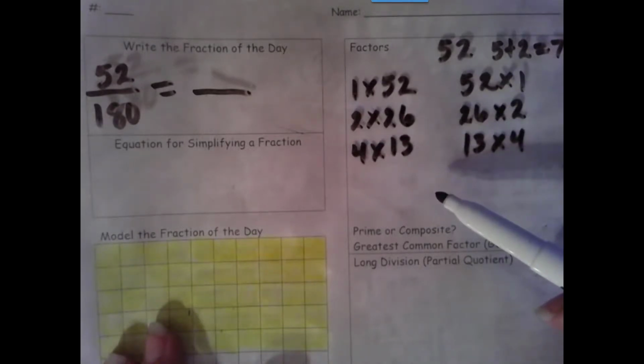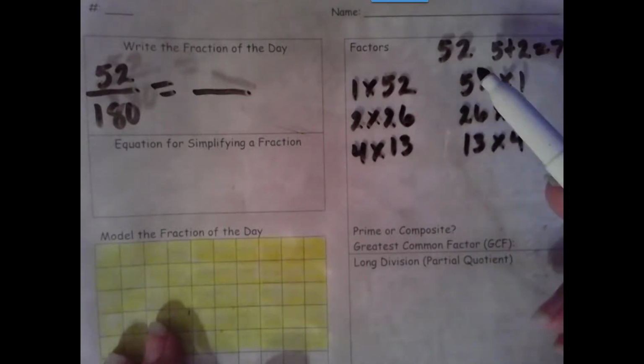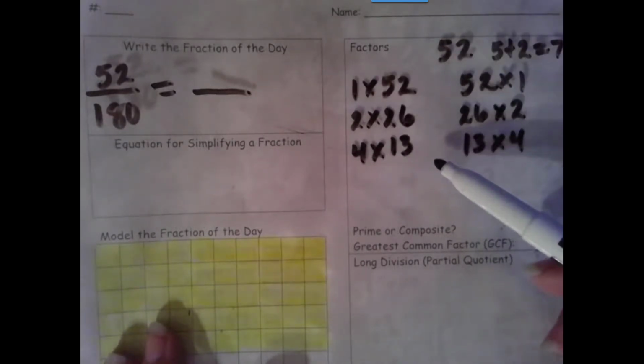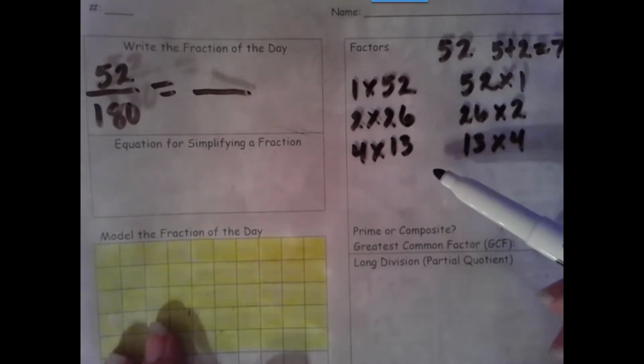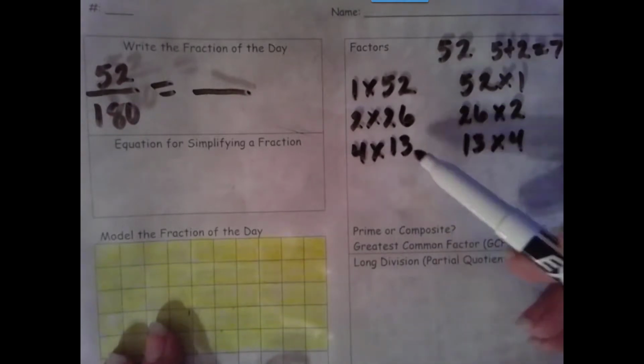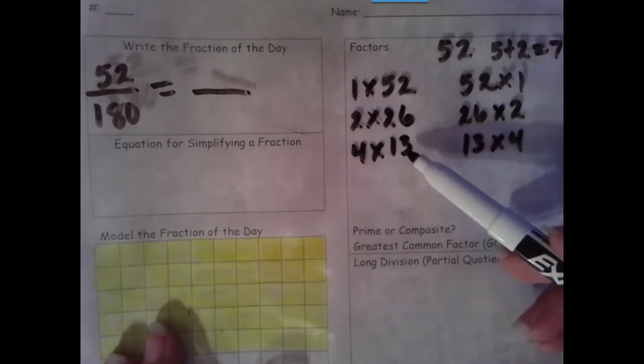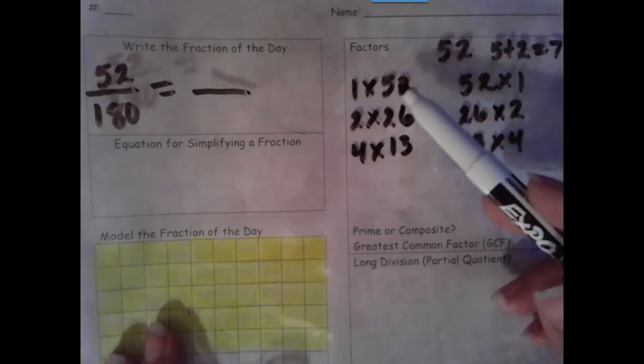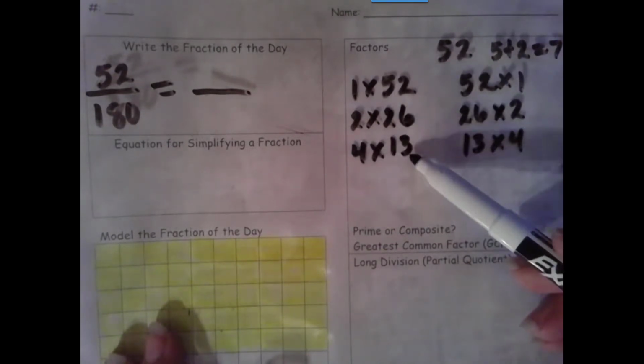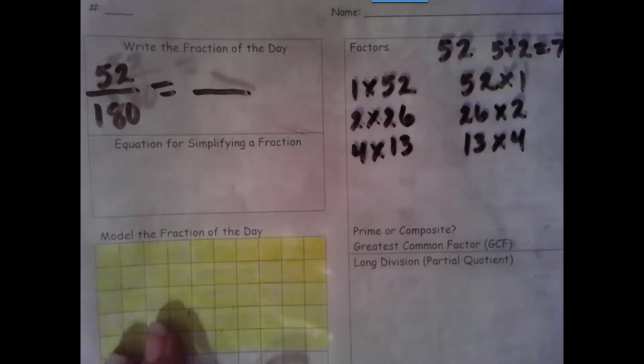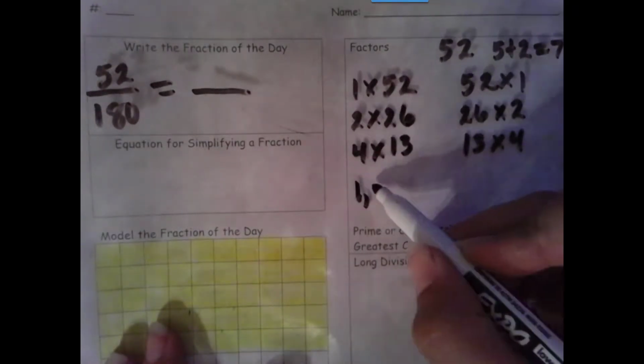We try 11. 11, 22, 33, 44, 55. 52 is not in that list, so 11 is not a factor. We try 12. 12, 24, 36, 48, 60. 52 is not in that list, so 12 is not a factor. And then we get to 13. So we're done. Also, when you've gone in order and your second factor is prime, like 13, 13 is prime, you are done. So let's list our factors from least to greatest.